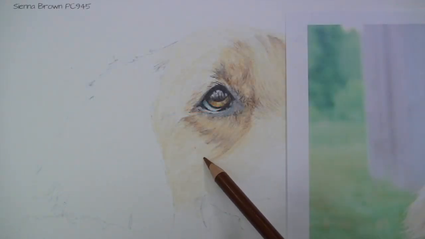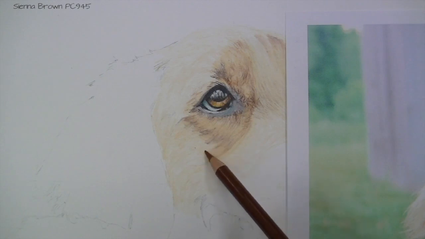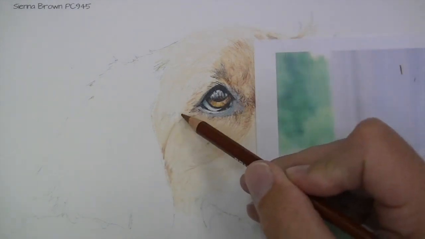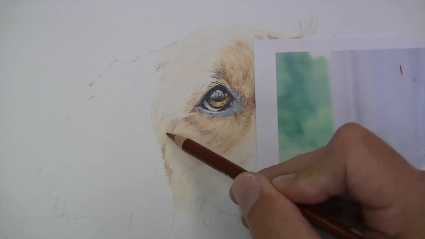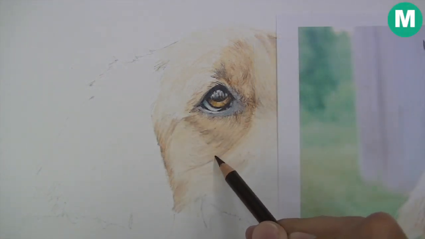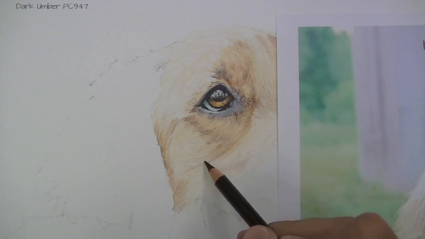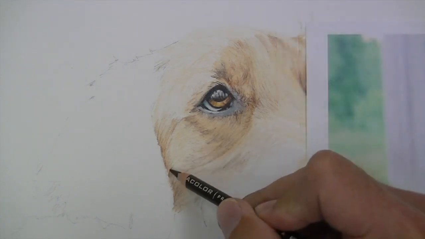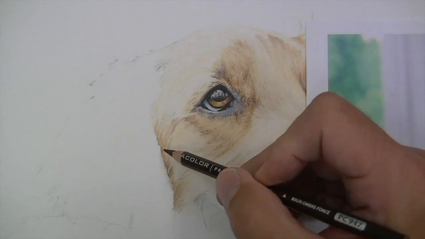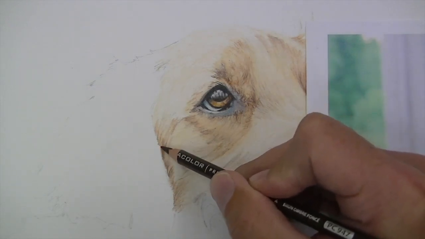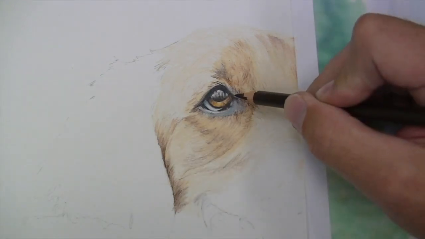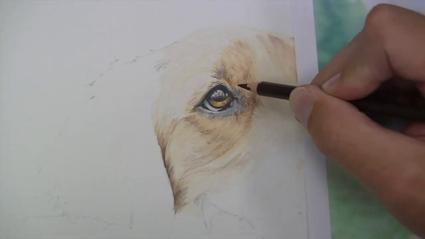Now this contrast is going to be created again by the layering of colors that we're using. The beige, of course, is a lighter value. The sienna brown is kind of a mid-tone, and then the dark umber, of course, is a darker value. So using this arrangement of colors is naturally going to lead to a fuller range of value, and placing the values in the appropriate spots is what's going to lead to the illusion of texture.